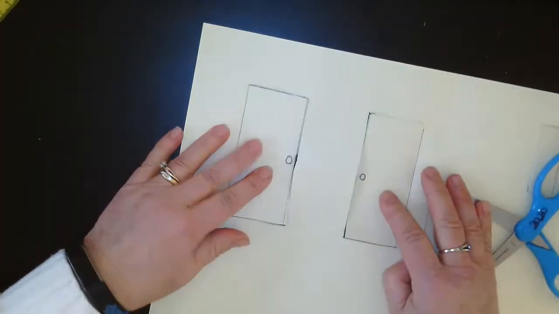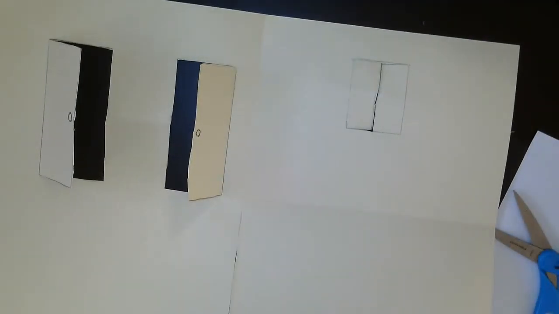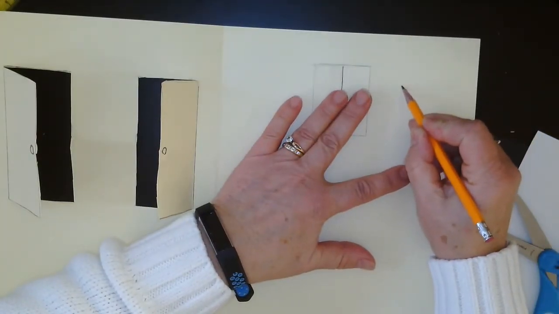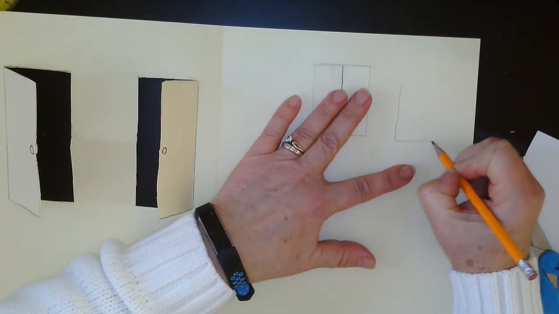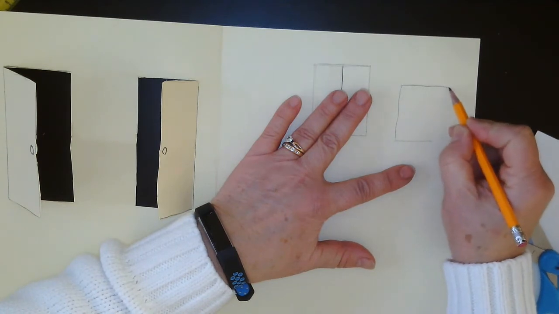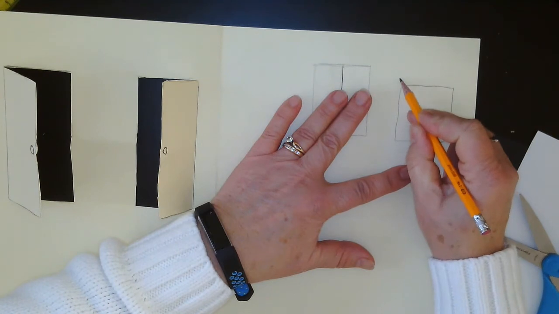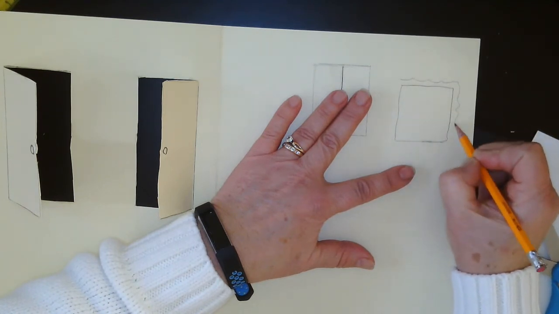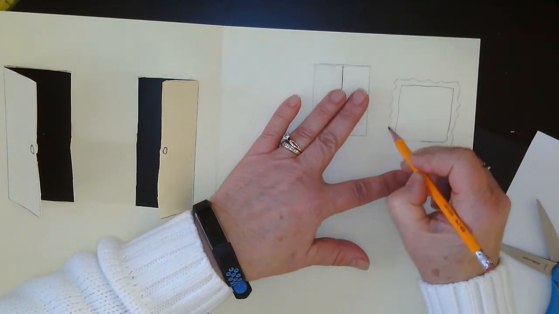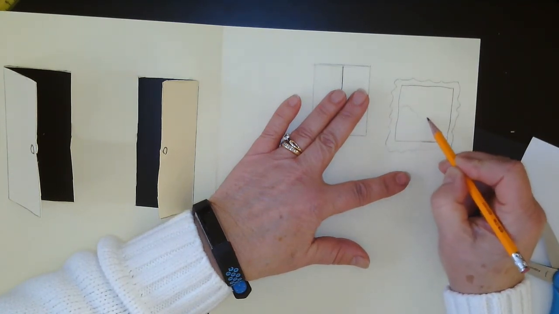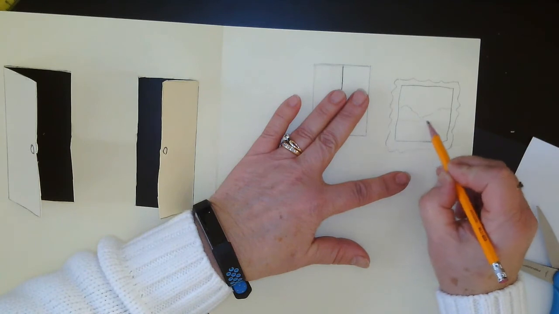Okay. Now I can think about, what do I want on the walls? Do I want to have artwork on the walls? Maybe I'll have a painting, so I will draw the painting. I like to look at a landscape, so I'll probably put a landscape in here. Here's the picture frame. Then I'll draw mountains.